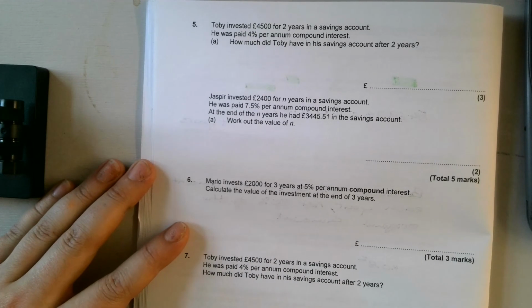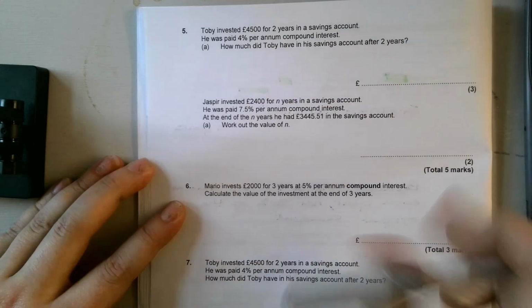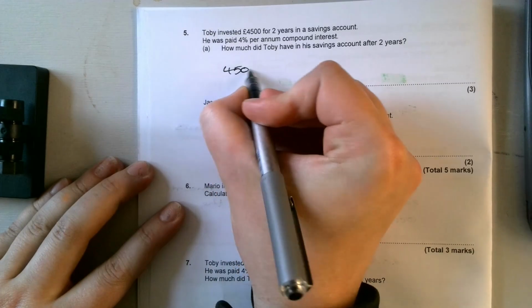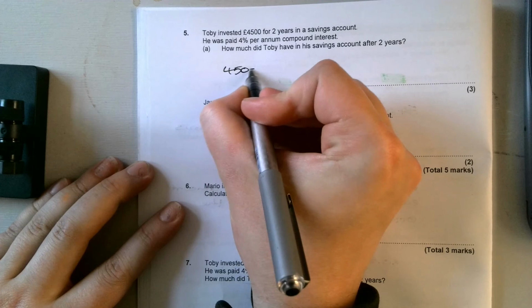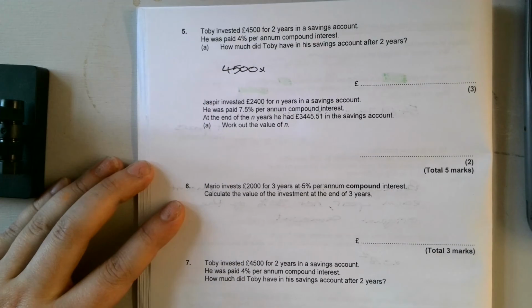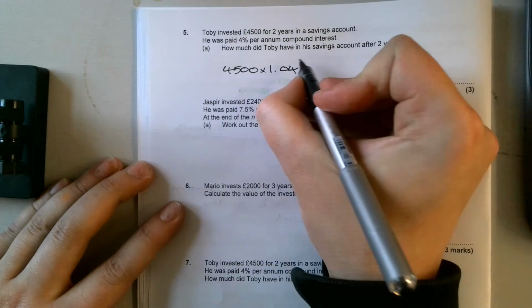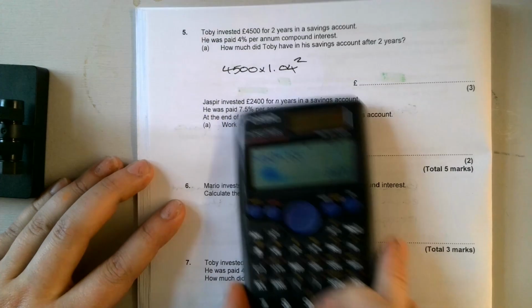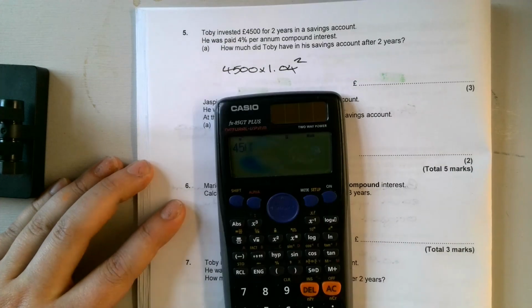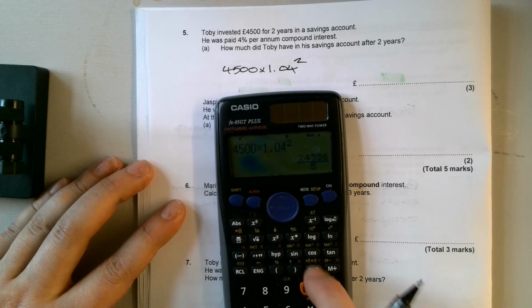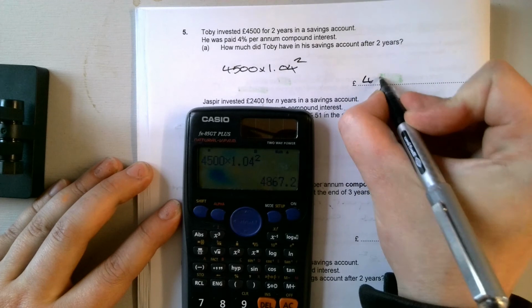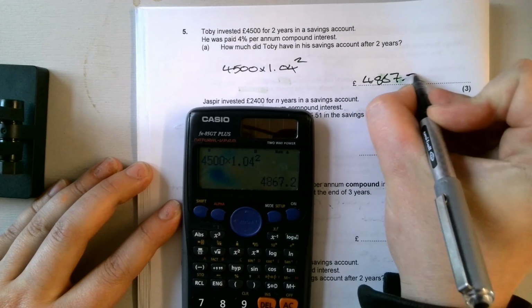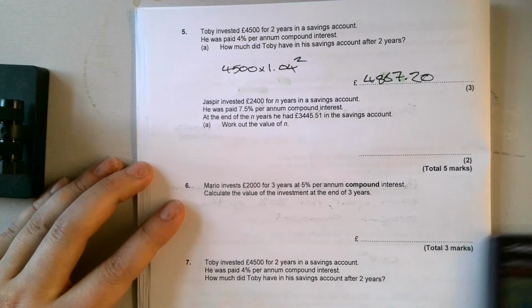Toby invests £4,500 for 2 years in a savings account. He was paid 4% per annum on compound interest. How much did Toby have in his savings account after 2 years? 4,500. It's going to be an increase of 4%, so that's going to be times by 1.04 for 2 years, squared. And that gives us an answer of £4,867.20. Money, so 2 decimal places.